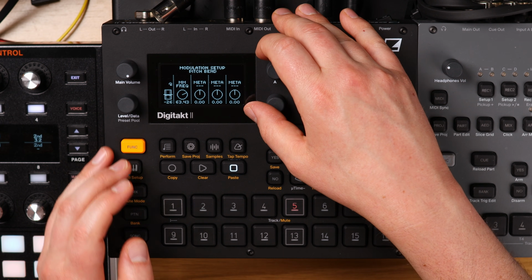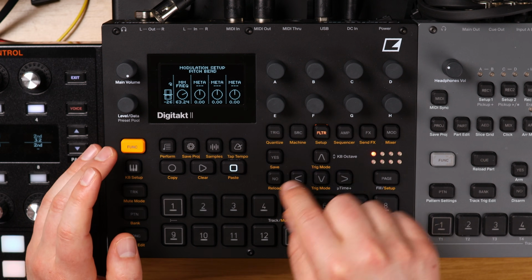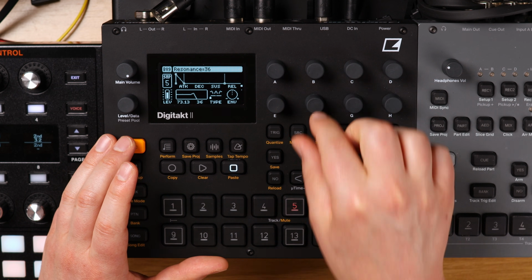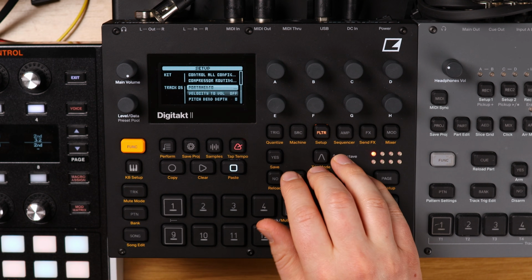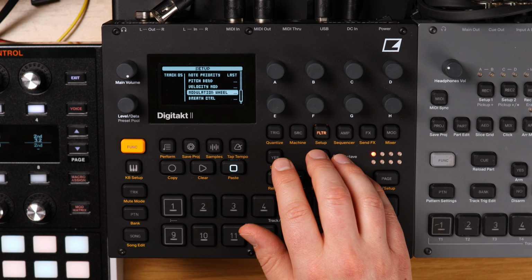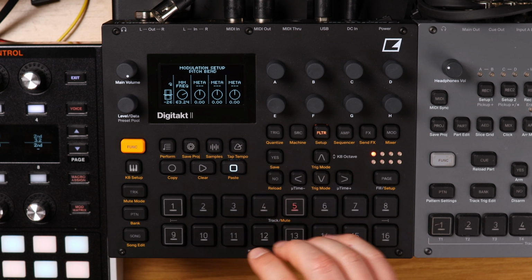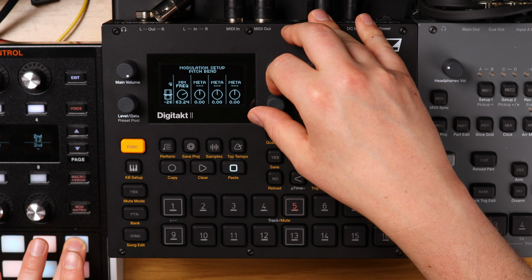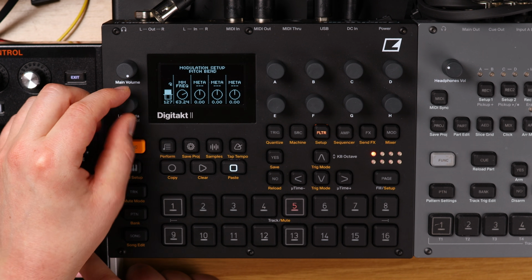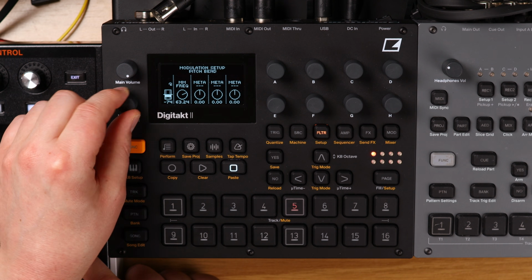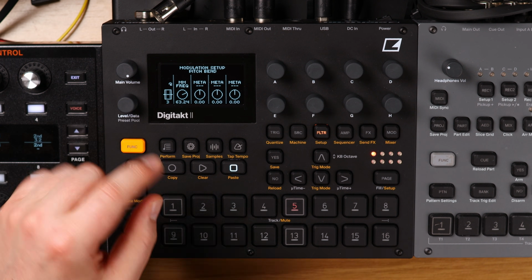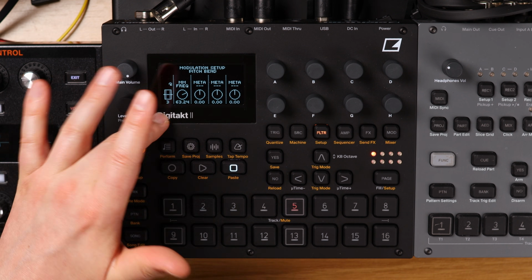Let's turn it up. And then what I'm going to do actually, just before we do that, is I'm going to come out of this and just put the filter in the middle. Bit of resonance for this demonstration, because I want to show you how you can go down and up. So negative and positive values. Let's go pitch bend, and let's use this knob here to demonstrate. So I can basically open the filter, or I can close it down.